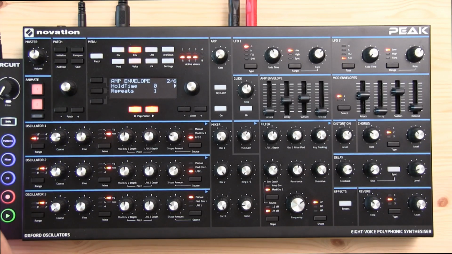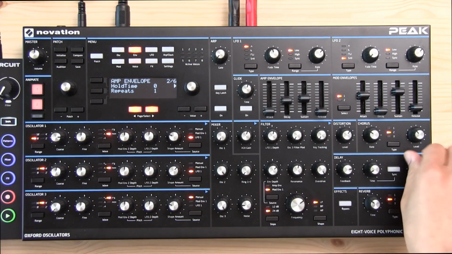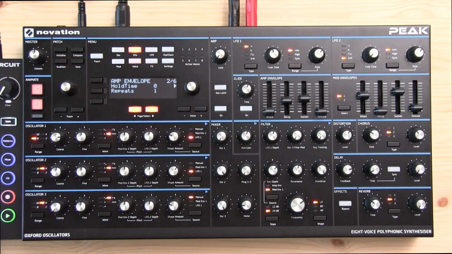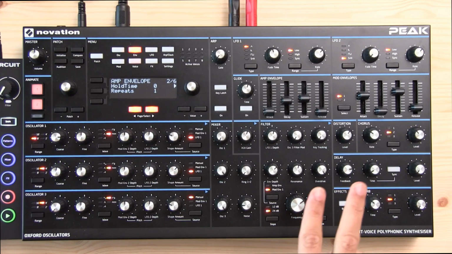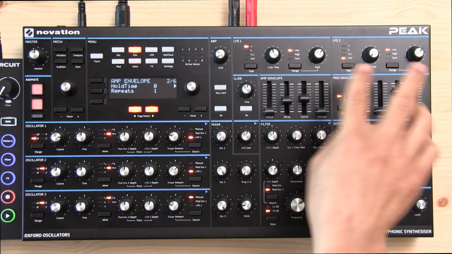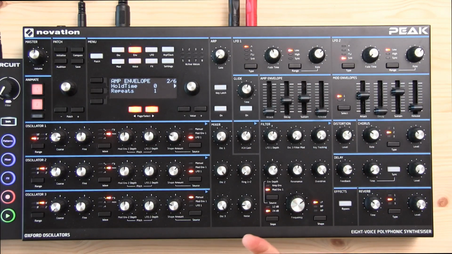Almost sounds like a delay, but there's no delay on here. But if I threw a delay on here, and again, that's the stuff that you can do with the amp envelope, which is just the newly added hold time as well as the repeats. You have the 2 additional LFOs, which also have, or the original LFOs have the repeat time as well, which is really cool. And yeah, I mean, Peak itself has a ton of stuff.